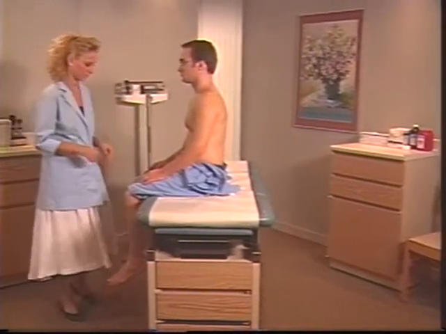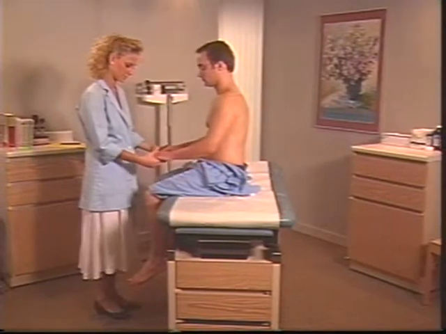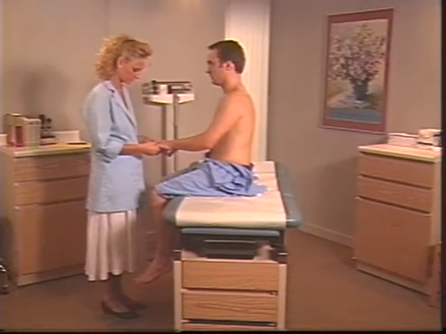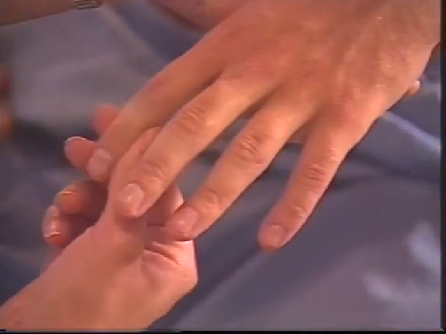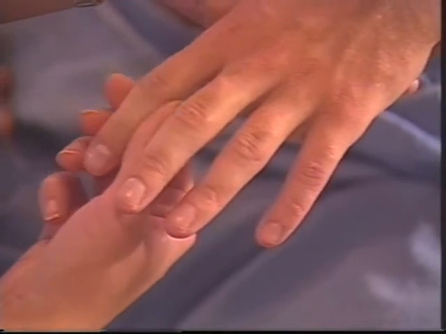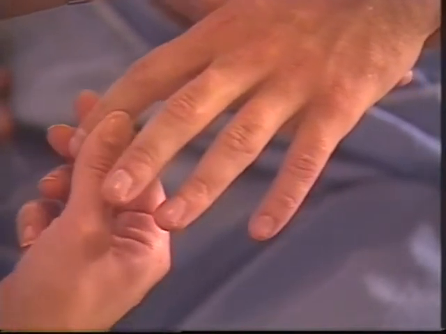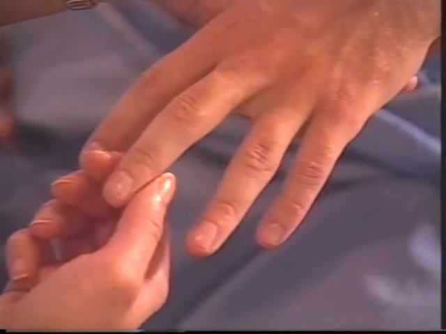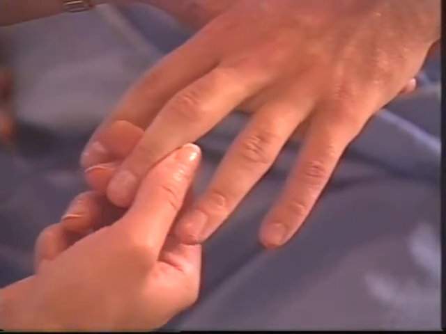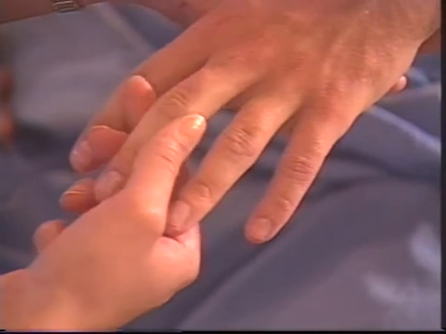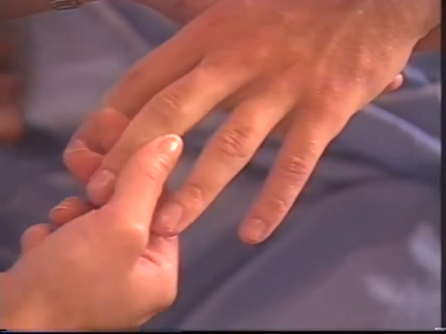Begin by inspecting the patient's hands and wrists. Then palpate them by first feeling the medial and lateral aspects of the distal interphalangeal joints between your thumb and index finger. Also palpate each proximal interphalangeal joint using the same technique.